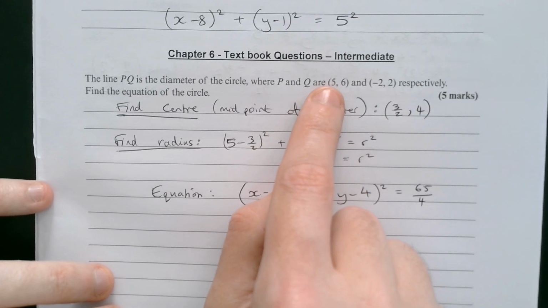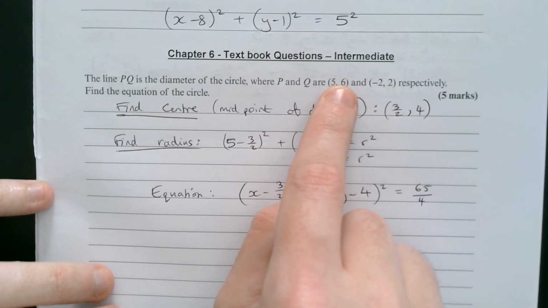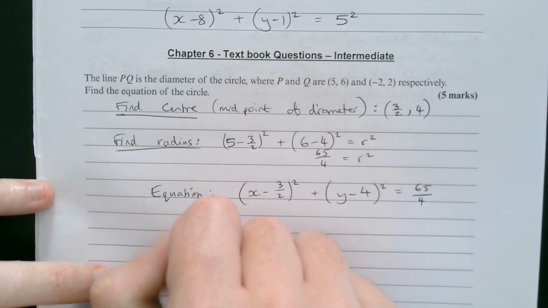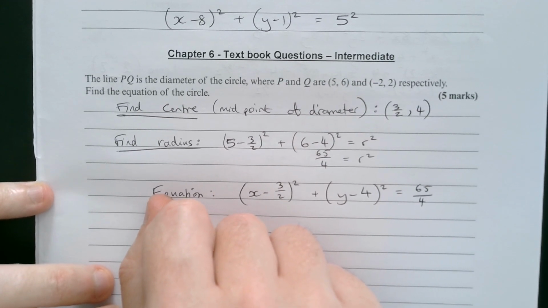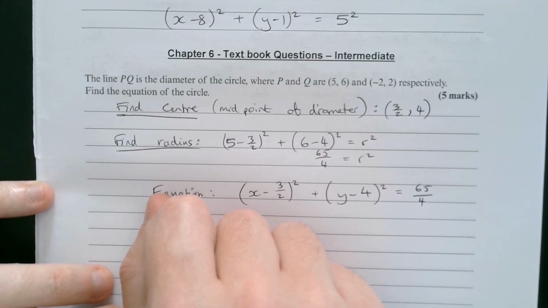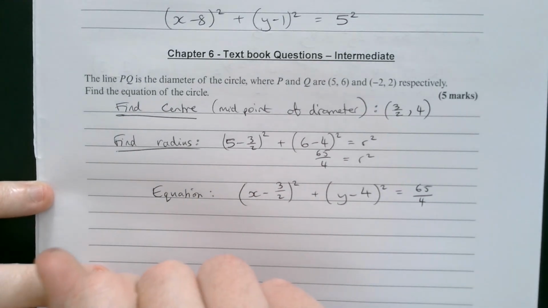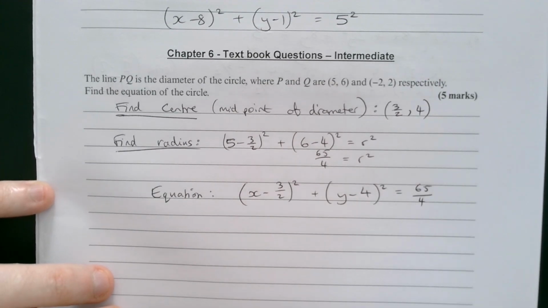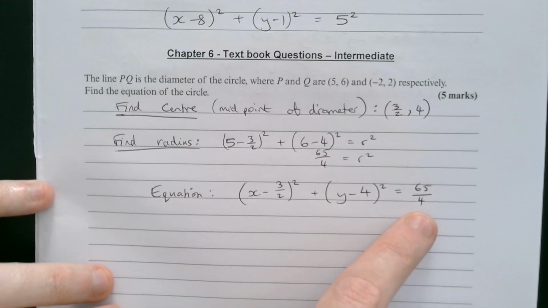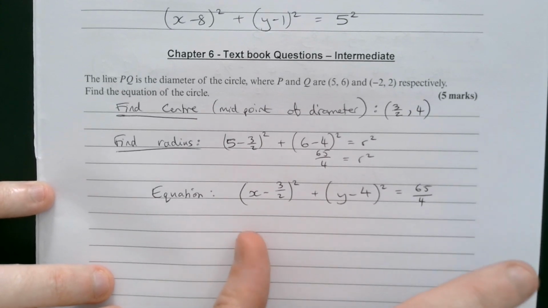Substitute in the centre and one of these points, doesn't matter which one, because they'll both give you the radius of square root of 65 over 4. But just keep it like this. There's no point square rooting it and then squaring it again.